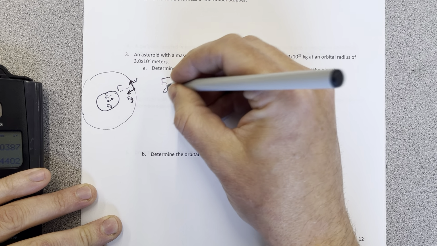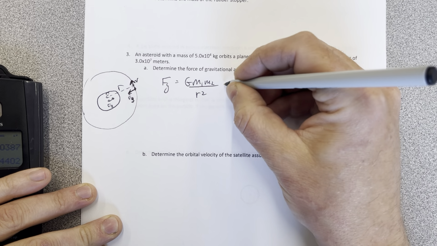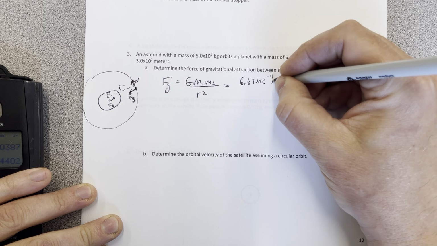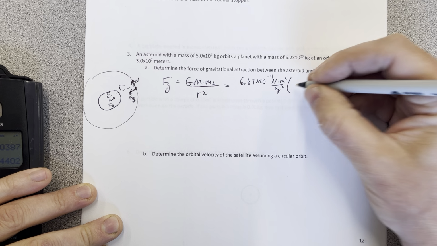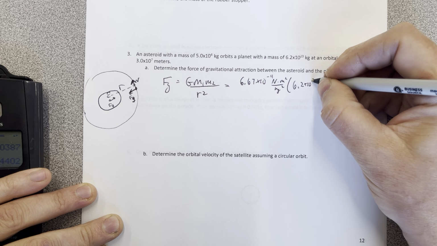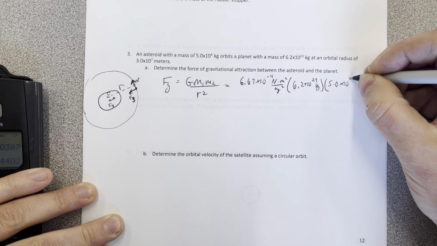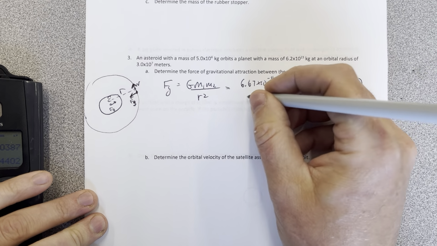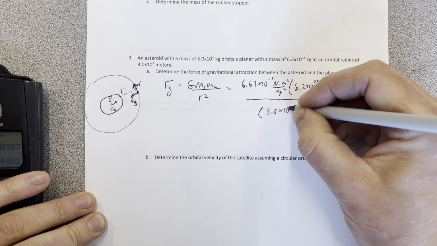All right. Fg equals G m1 m2 over r squared. Pretty straightforward. G is 6.67 times 10 to the negative 11th newtons times meter squared per kilogram squared. That you can get off the front of your reference table. M1 and M2: the planet, 6.2 times 10 to the 23rd kilograms; the asteroid, 5.0 times 10 to the 4th kilograms. It's like 50,000 kilograms. It seems like a pretty decent sized asteroid. Radius is 3.0 times 10 to the 7th meters.